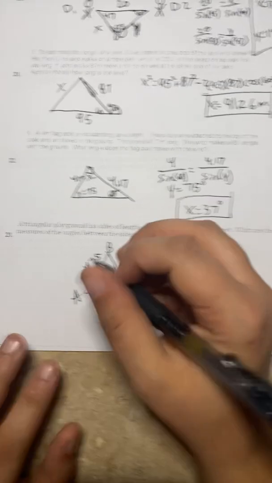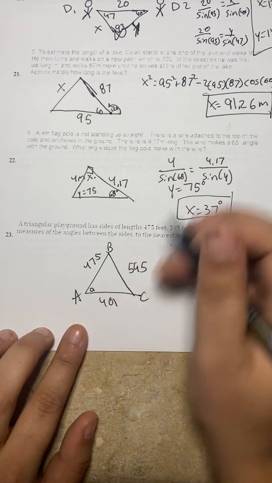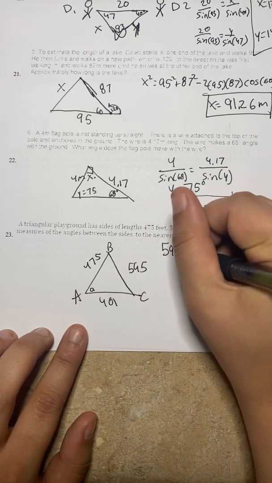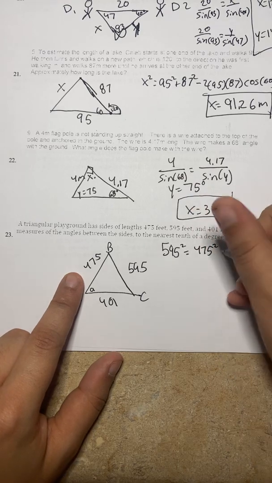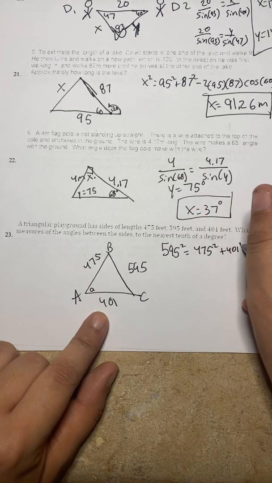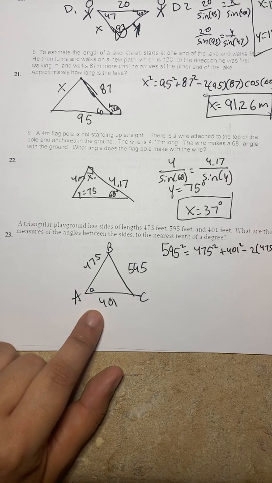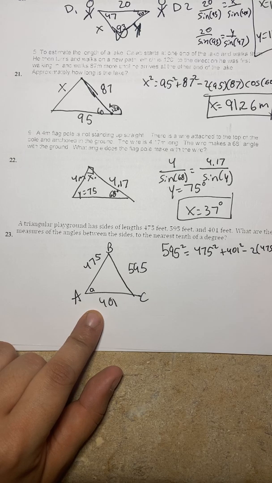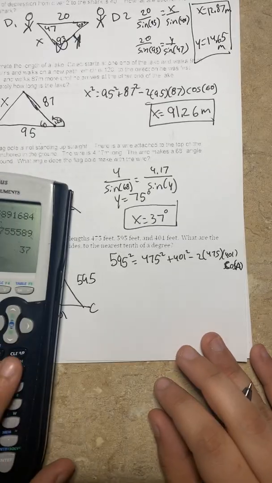So I'm going to start by looking for angle A first. So we use 595 squared equals 475 squared plus 401 squared minus 2 times 475 times 401 cosine of A. I don't have a lot of space. And so we start simplifying.